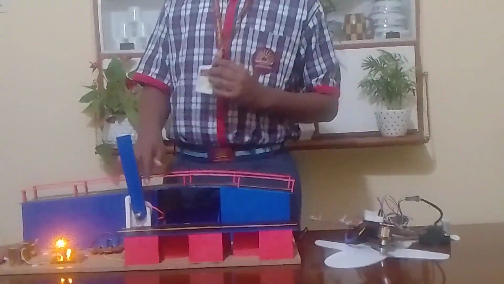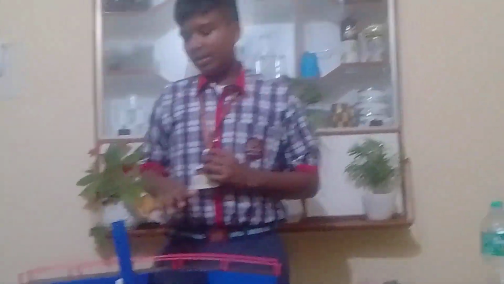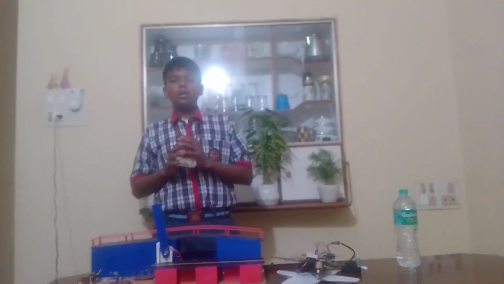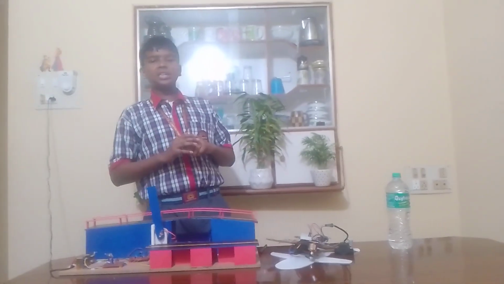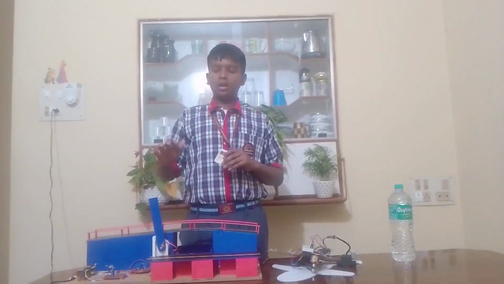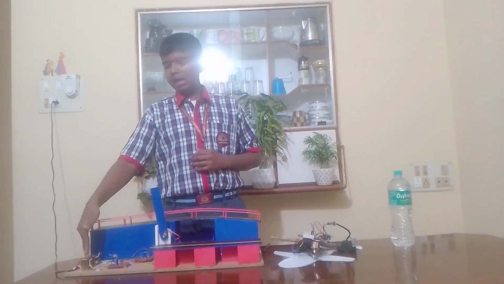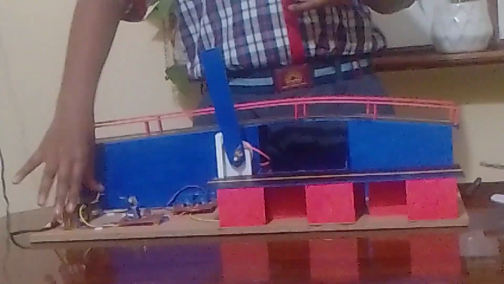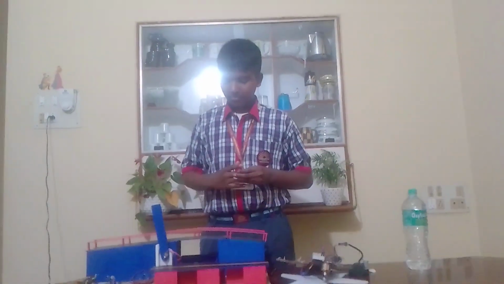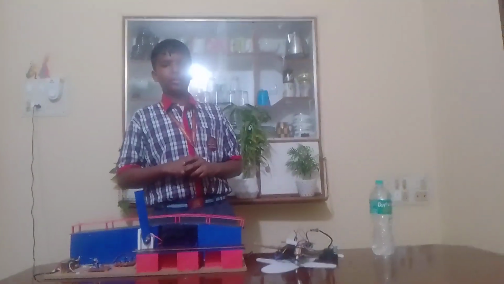I have used this DC motor to help ground level people, like electricians. They will not know how to code and all. So I have used a simple circuit, which electricians can make. Now I have shown you the case when the water is not there.